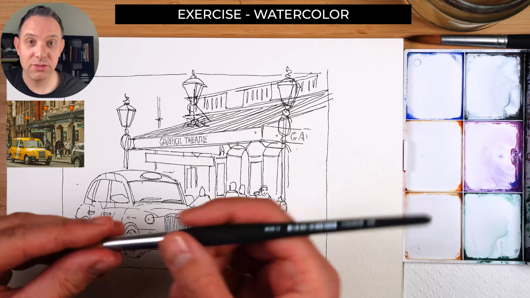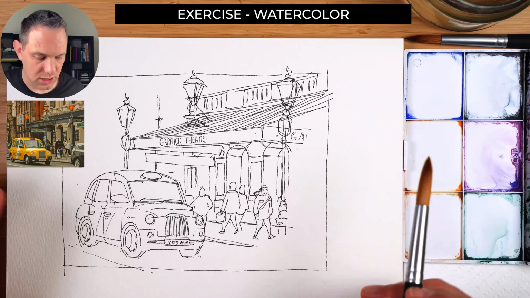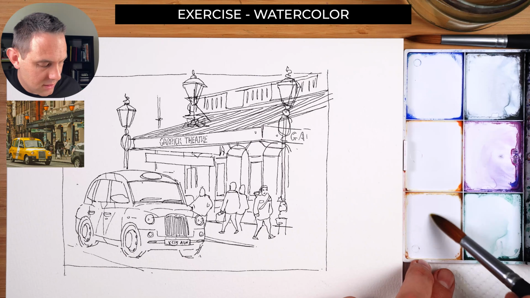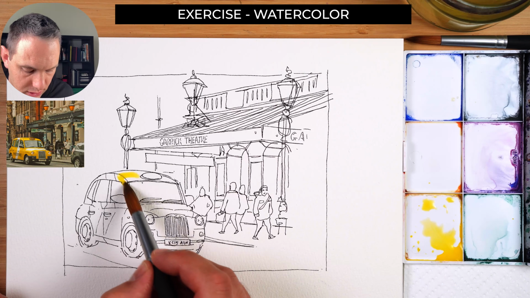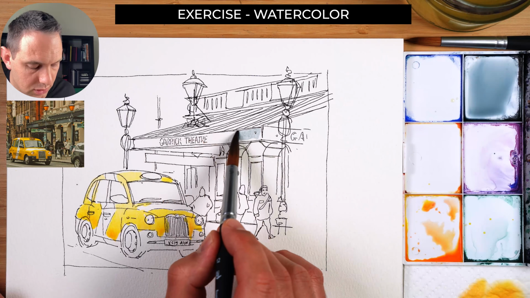So I'm using my round 12 brush just so that I can get some big broad strokes on this sketch because I want it to be very loose. Cadmium yellow, just stick that in there around. It doesn't have to be perfectly in the lines. Payne's grey, and bring it across.